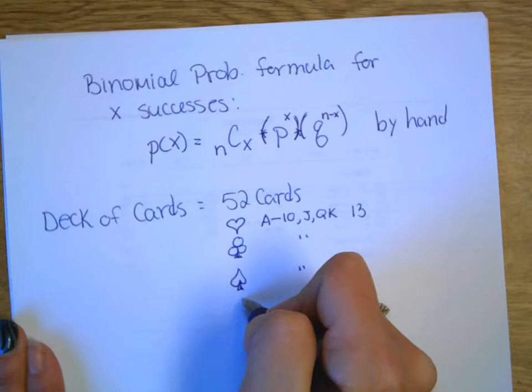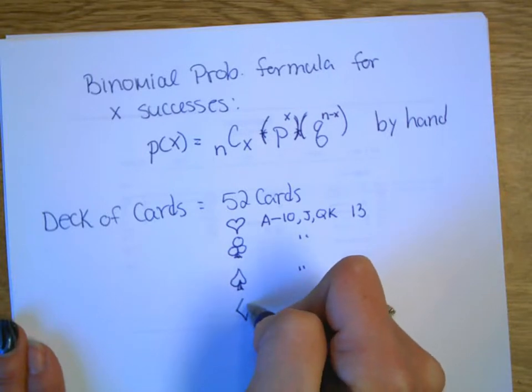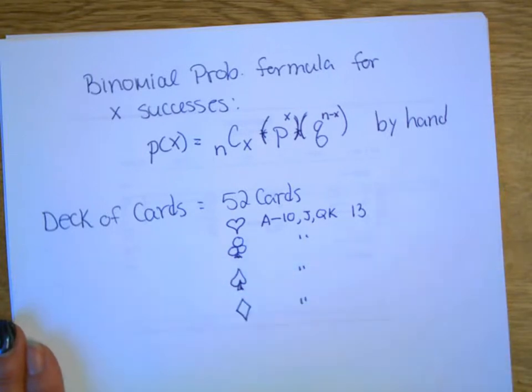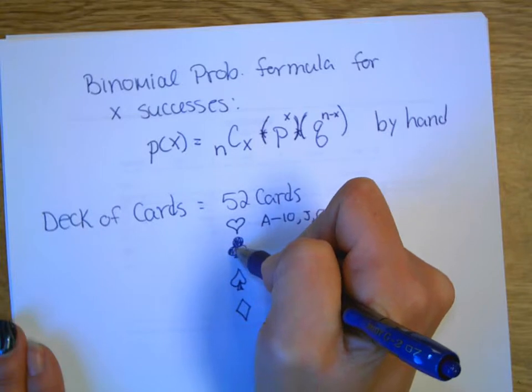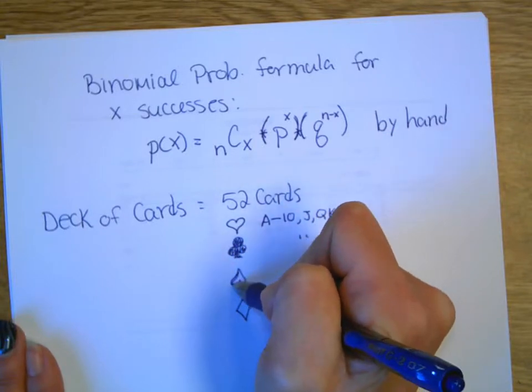Diamonds. And then 13 of those. And then there's 2 colors. Which ones are the black ones? Spade and club are black. The other 2 are reds.